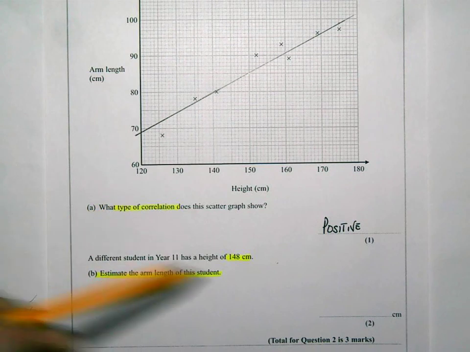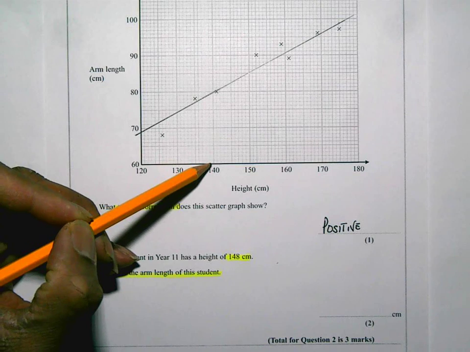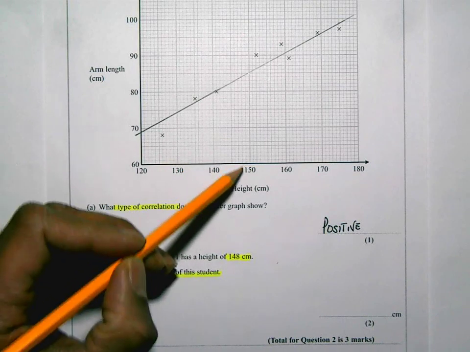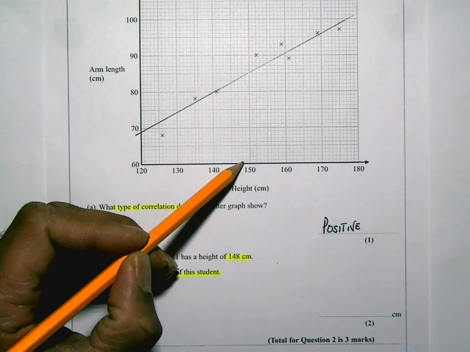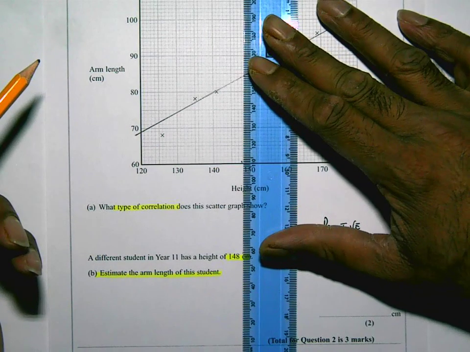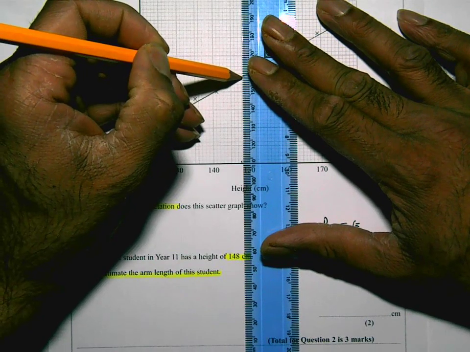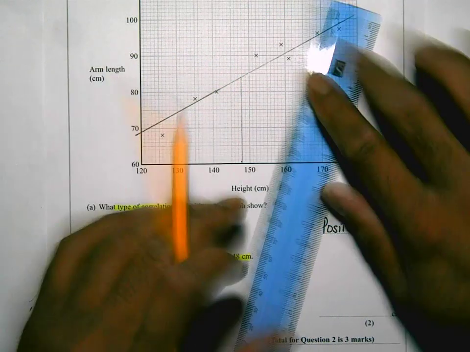148 centimeters. So going on to my graph, 148, that's 150, 148 is over there, and I'm going to go up and across, so up to there, and then across.